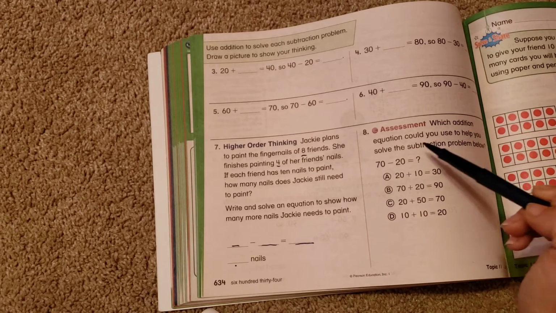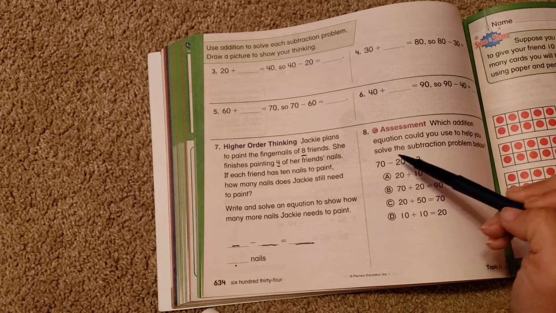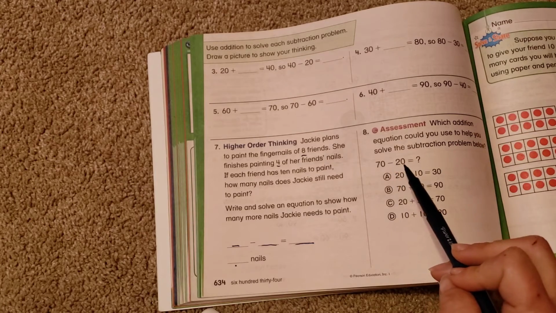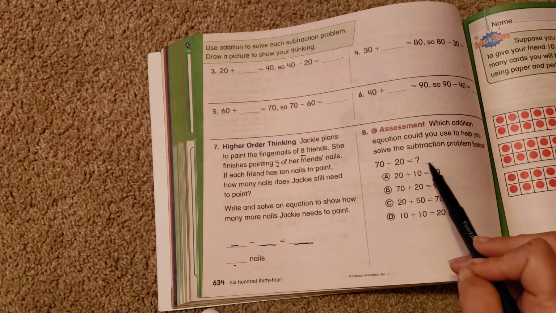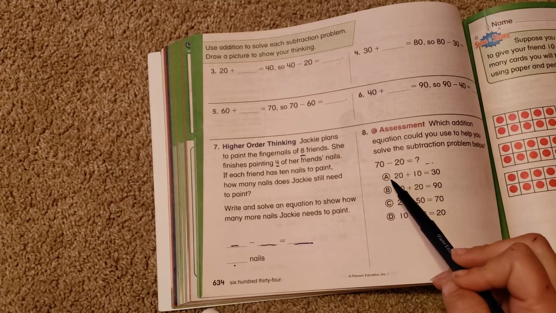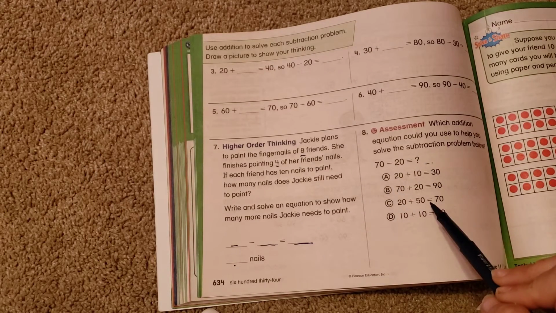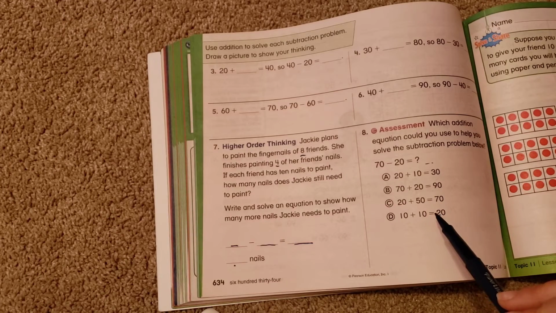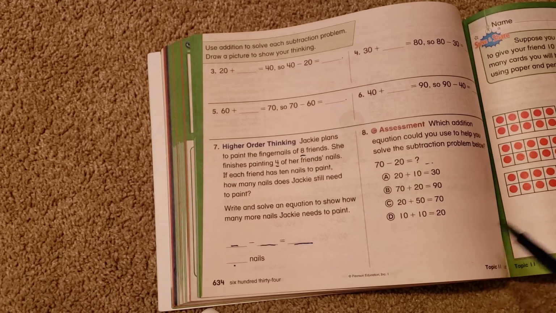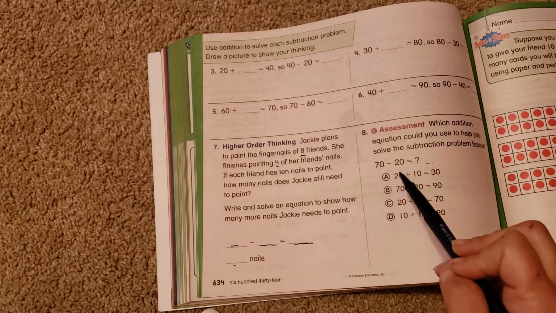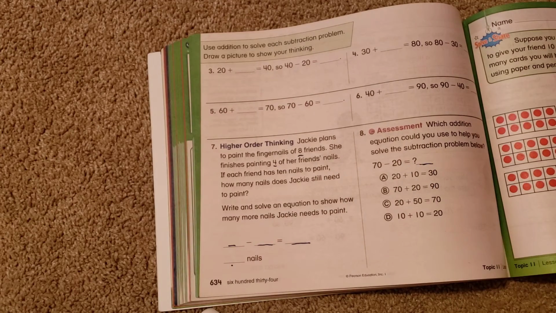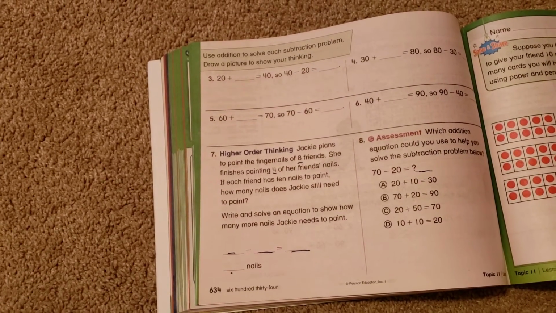It says, which addition equation could you use to help you solve the subtraction problem below? So 70 minus 20 equals what? And then you have to figure out which one of these problems can help you. Well, remember, fact family. Fact family, related addition and subtraction, they have the same numbers, right? So it's going to have a 70, it's going to have a 20, and it's going to have the answer to that. So you're just going to fill in the bubble next to the right one.